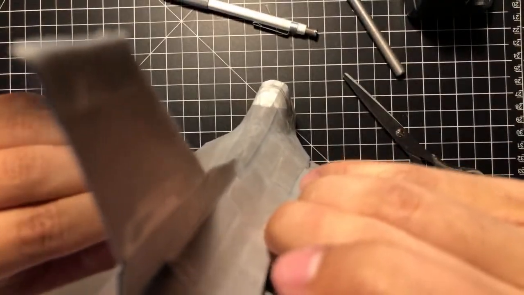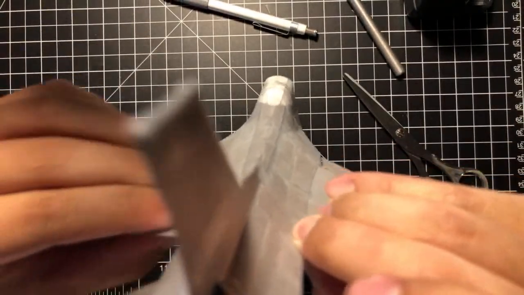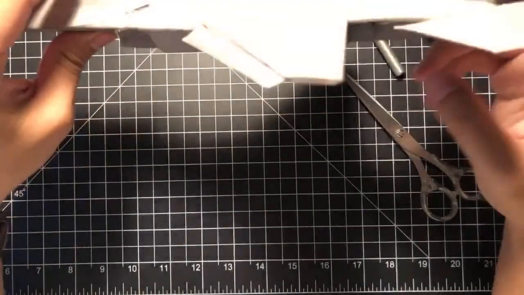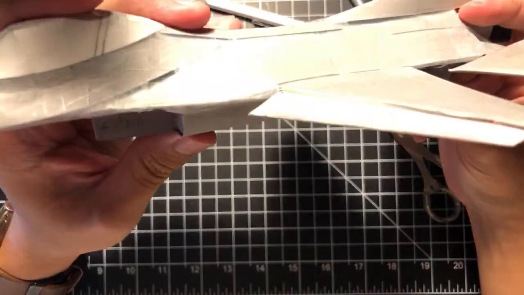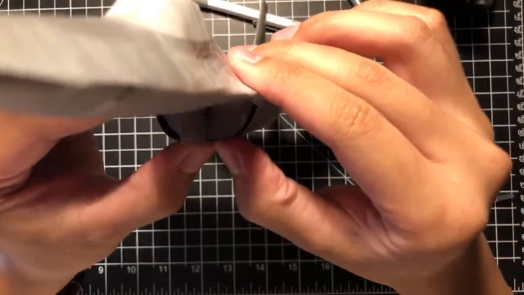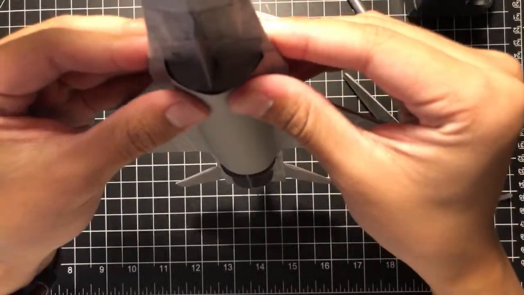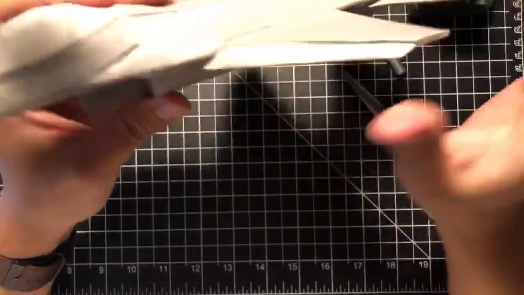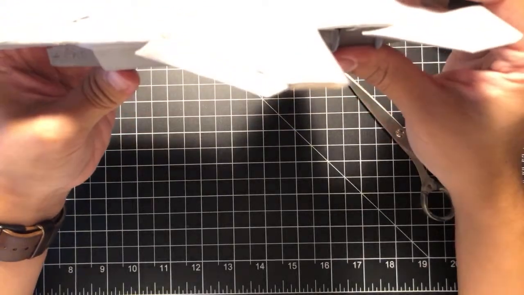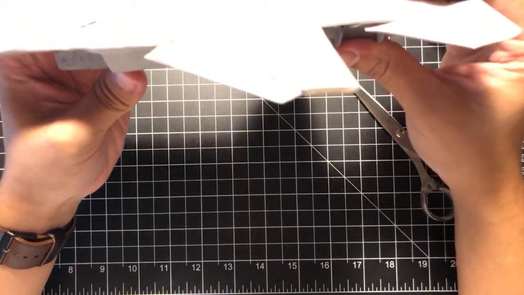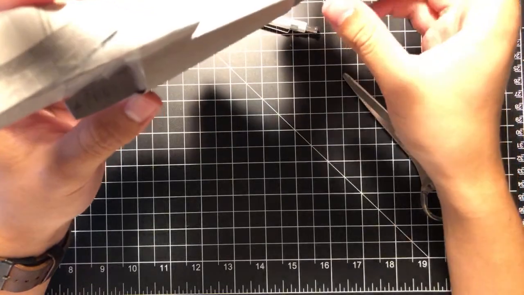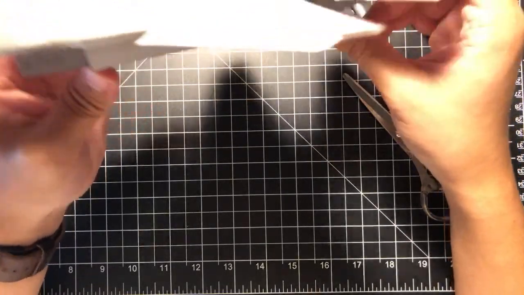And that's pretty great. Yeah, this front bit is going to be difficult to model. I am not denying that. It is just a fact.